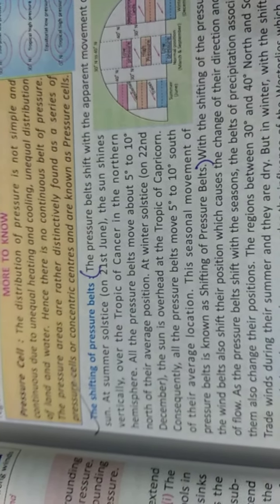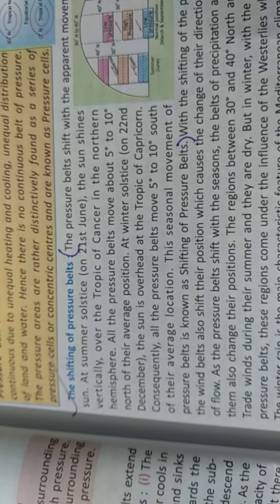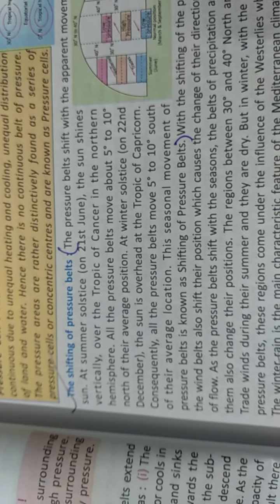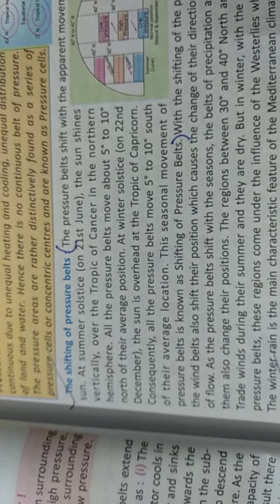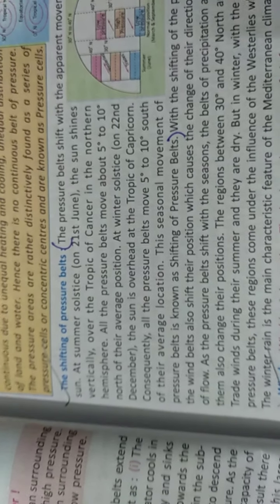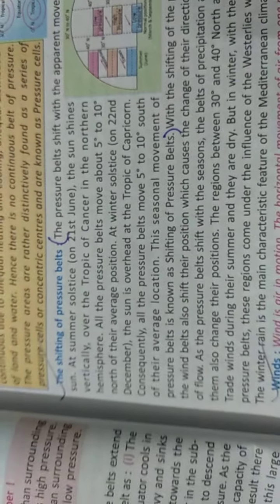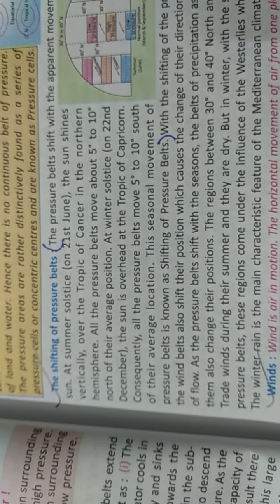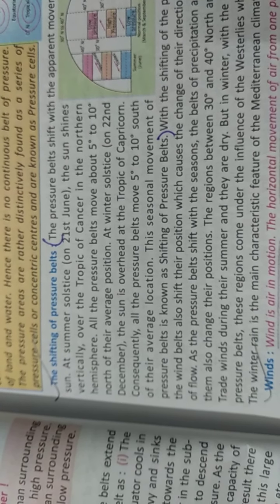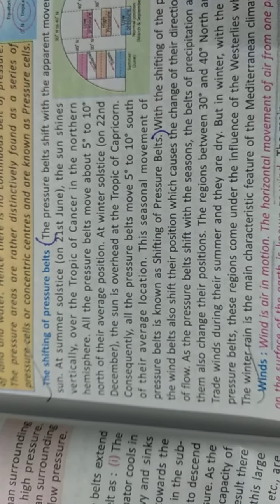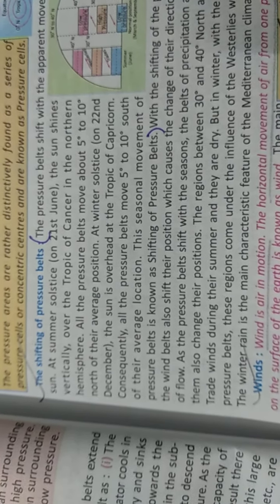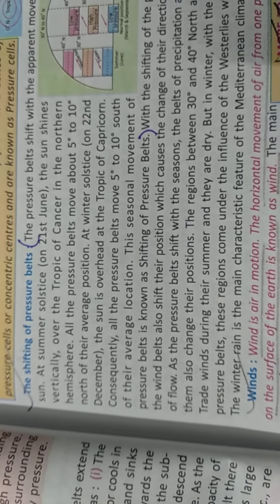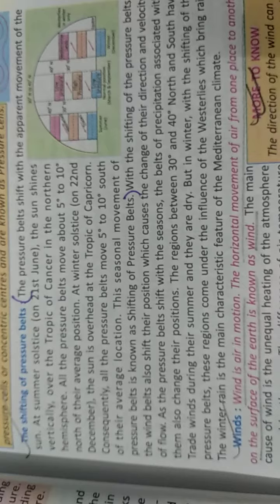When it is the summer solstice, the sun shines vertically over the Tropic of Cancer. During that time, the pressure belts move about 5 to 10 degrees north of their average position. Same in the winter solstice, the sun is overhead the Tropic of Capricorn, so here the belts shift about 5 to 10 degrees south of their average location. This seasonal movement of the pressure belts is known as shifting of pressure belts.